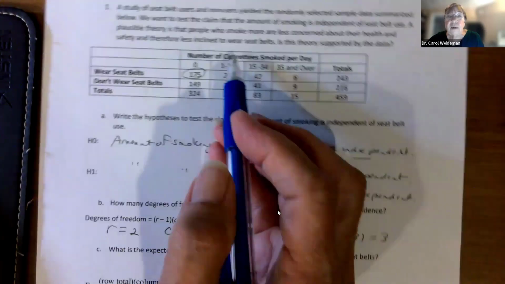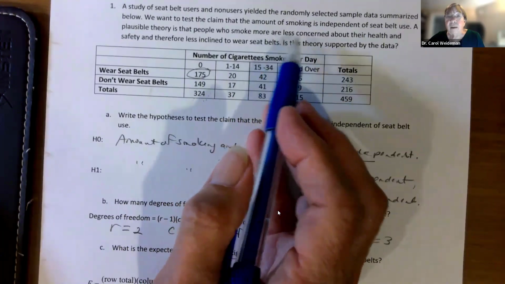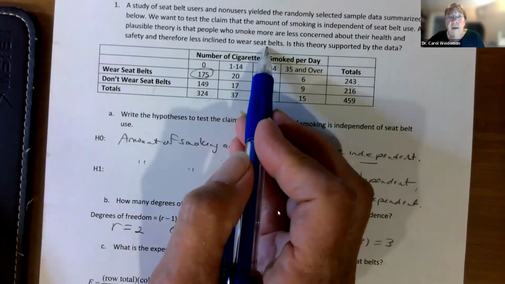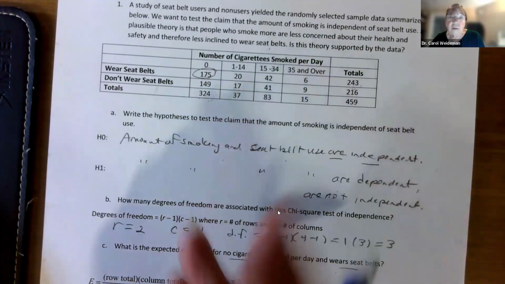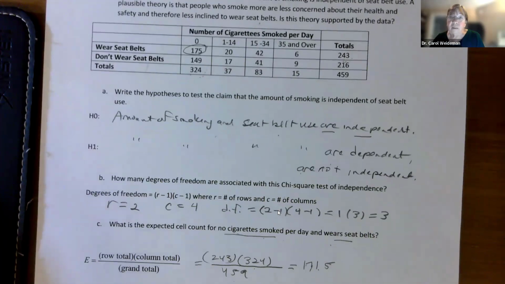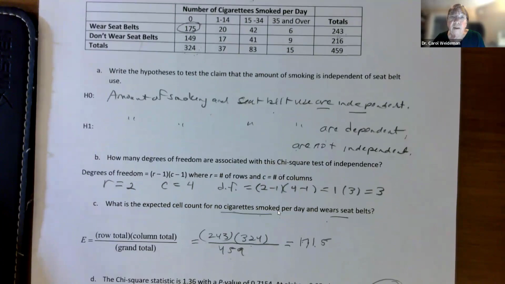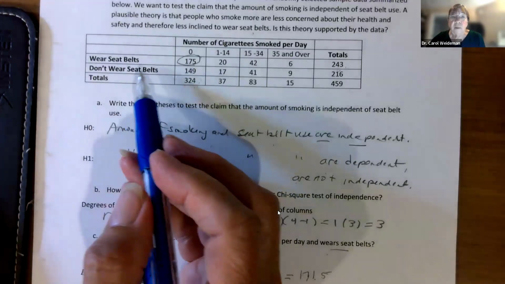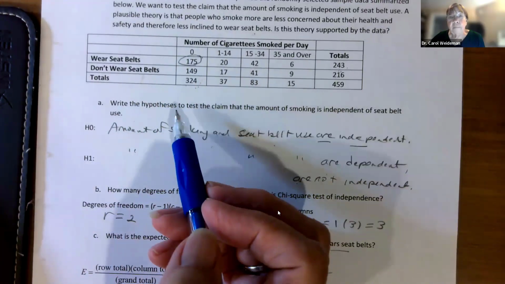The theory was that people who smoke more are less concerned about their health and safety and less likely to wear seatbelts. Our data, the chi-square test, does not support that, because we're saying there is no relationship between wearing seatbelts and the number of cigarettes smoked per day.